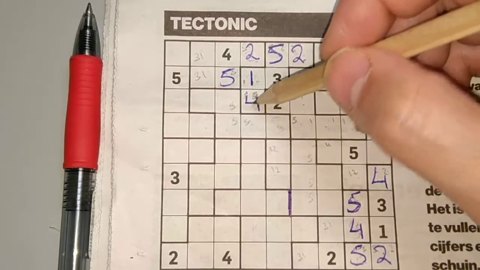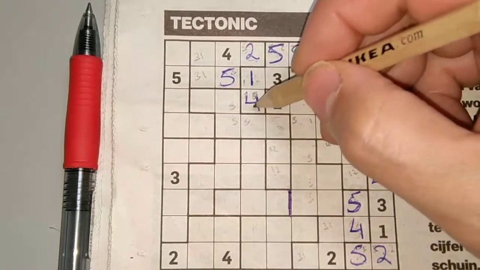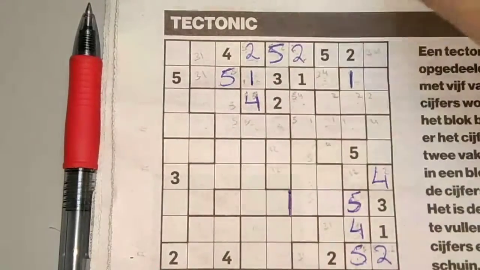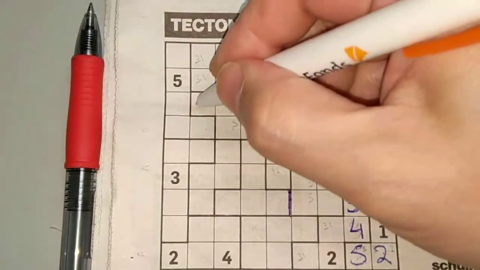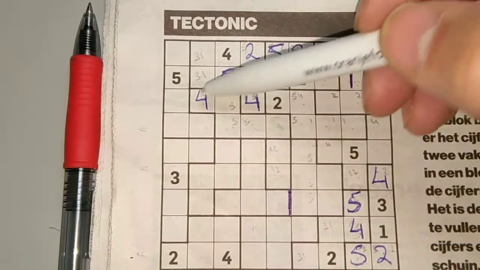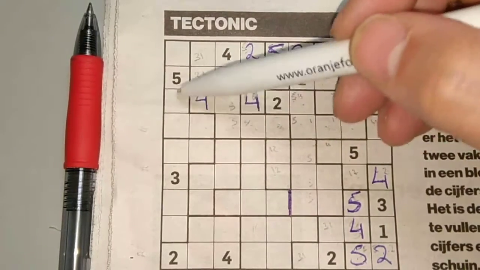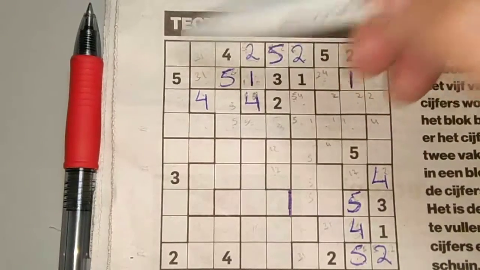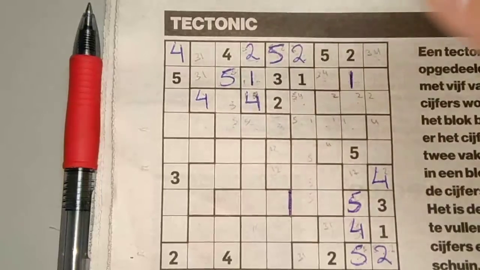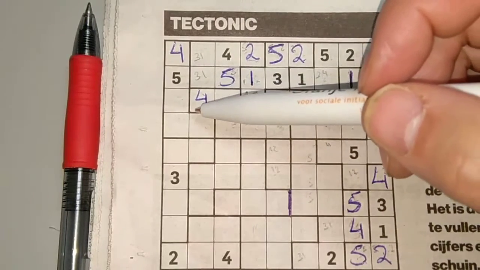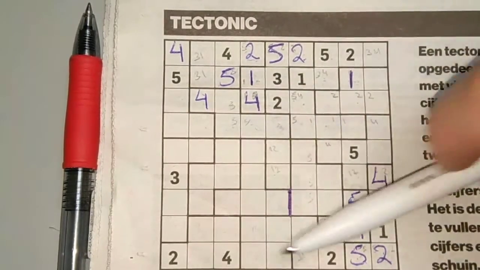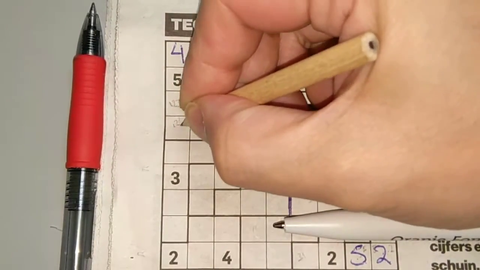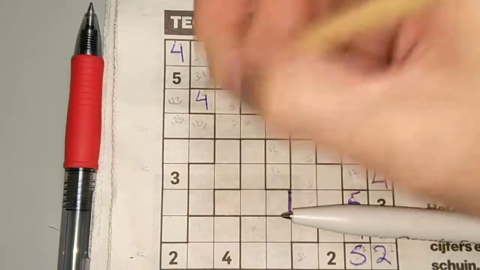We have a 4 here, so the 4 cannot be here, here, here, or there. Only place for the 4 should be there. That means those 3 boxes cannot be filled in with the 4. We have a 4 here. Only place for the 4 should be there. 1, 2, 3, yes.